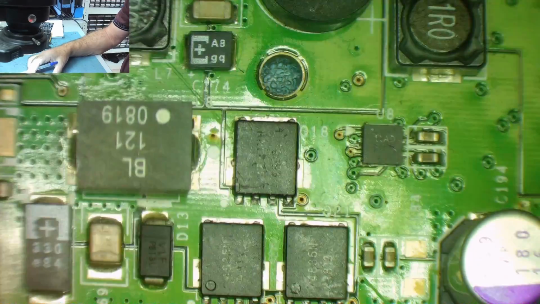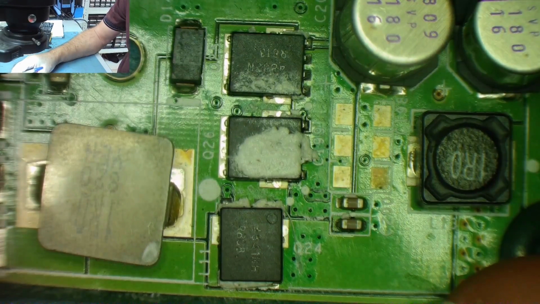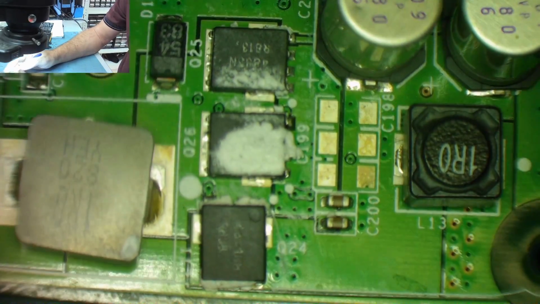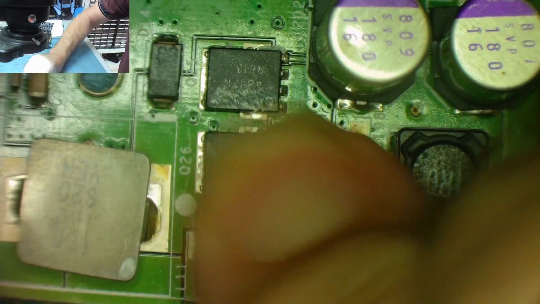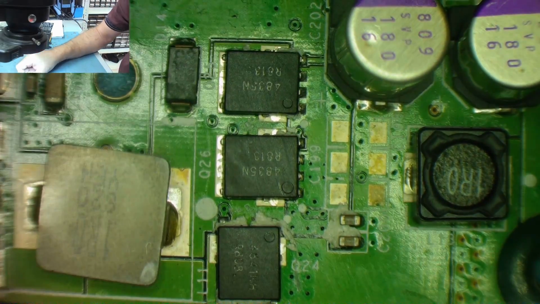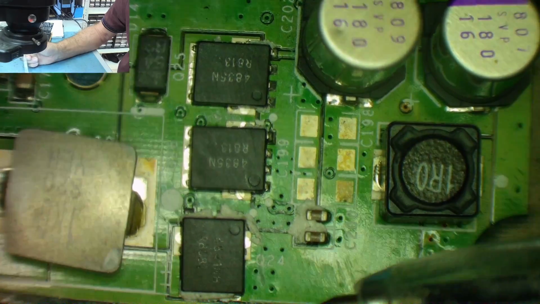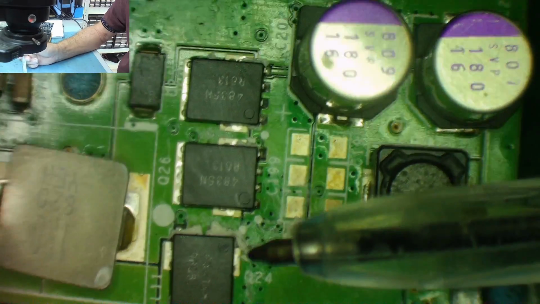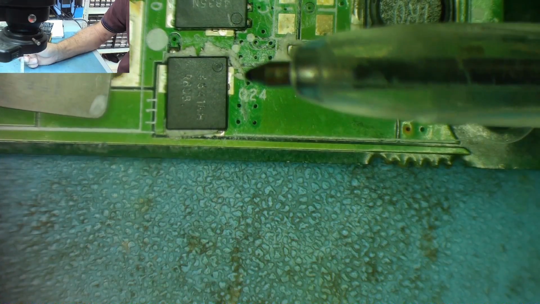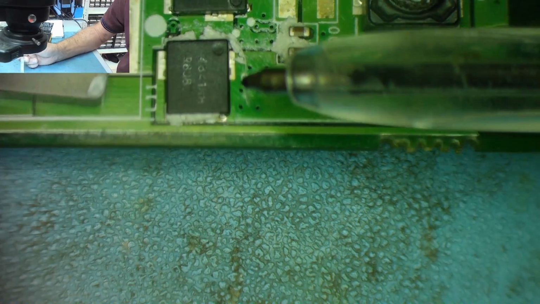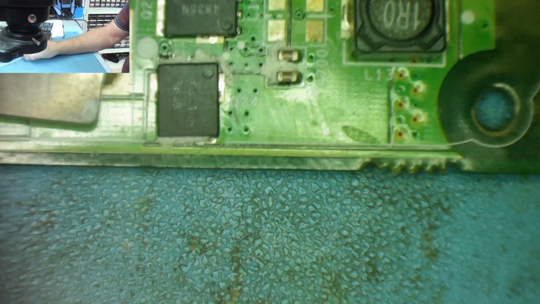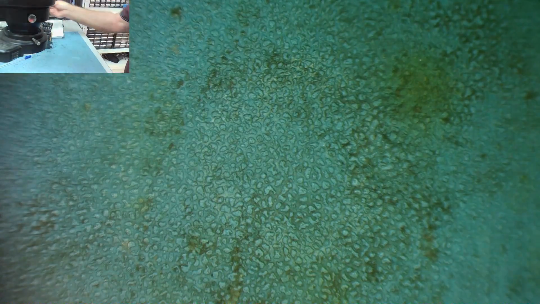This is very, very common. We can see another single phase here, and again 3 MOSFETs. The easiest way to find which is the low side is the two that are the same, 4835Ns again, and this will be the 4841. Yeah, 4841. So that's very typical.